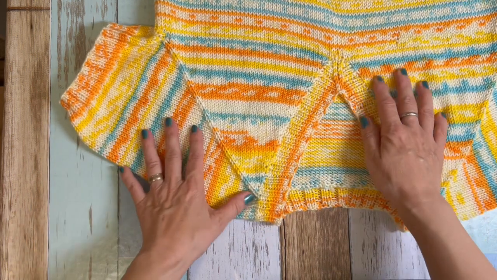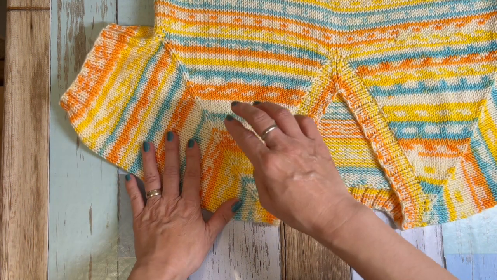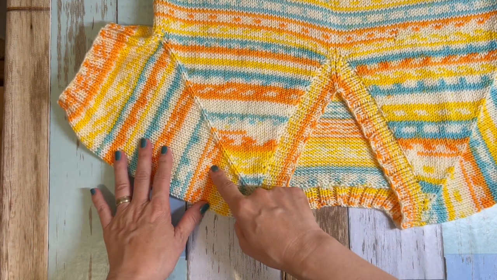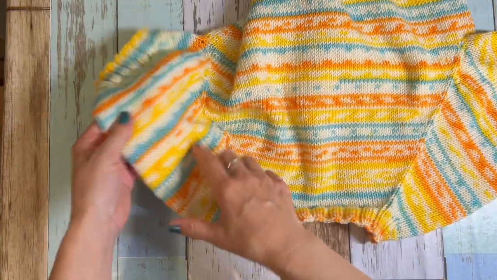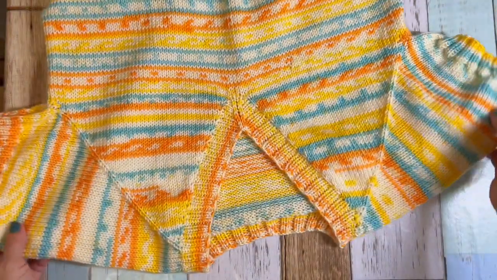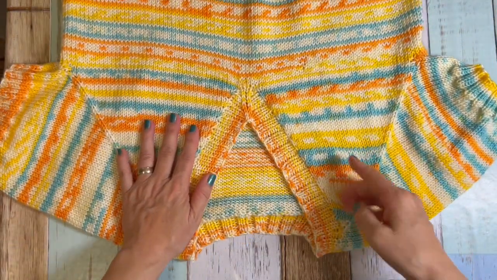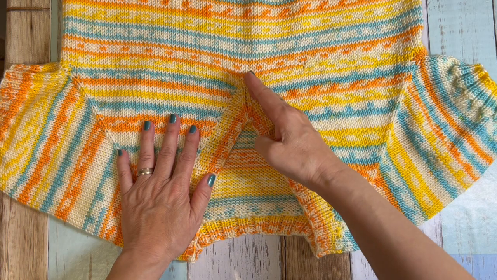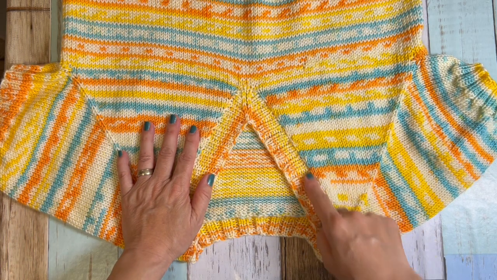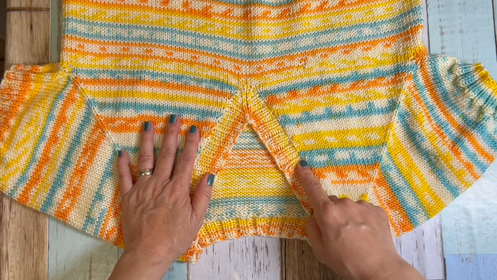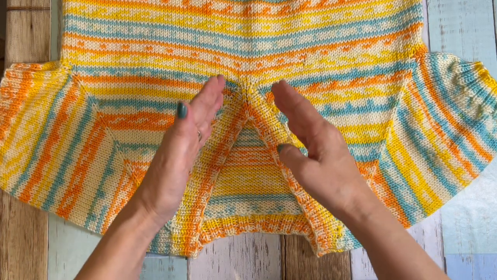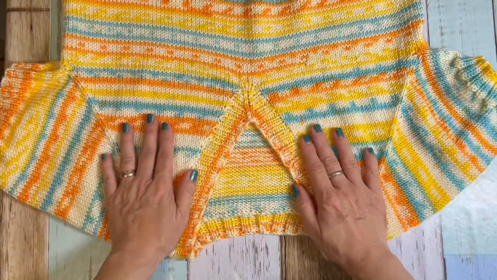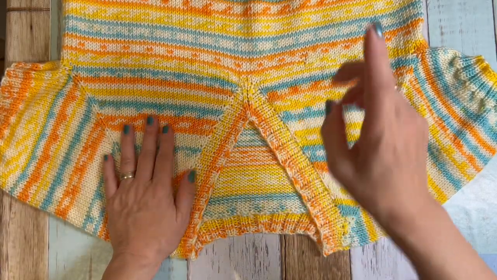I never really thought about how it looks. But look at this raglan increasing. Definitely looks beautiful. There's no bumpiness or anything. It's a little bit different way of doing the make one right or make one left. But the V-neck, I don't really know. What do you think?